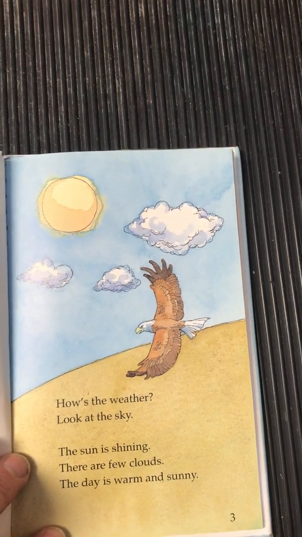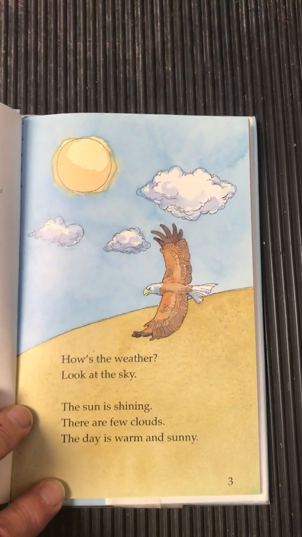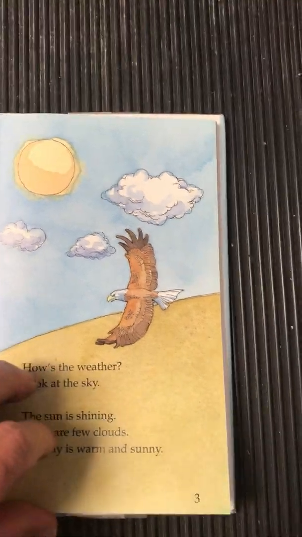How's the weather? Look at the sky. The sun is shining. There are a few clouds. The day is warm and sunny.